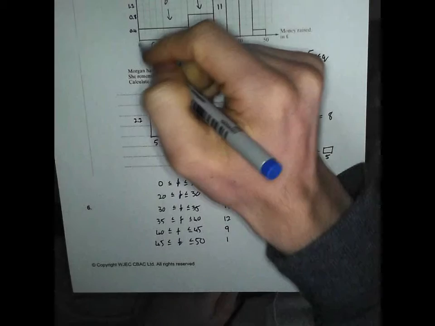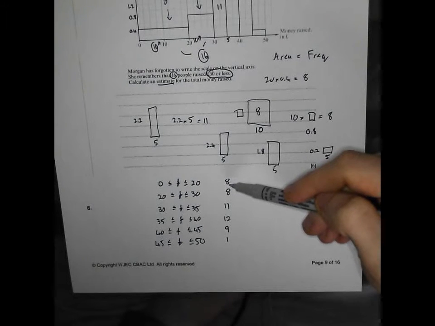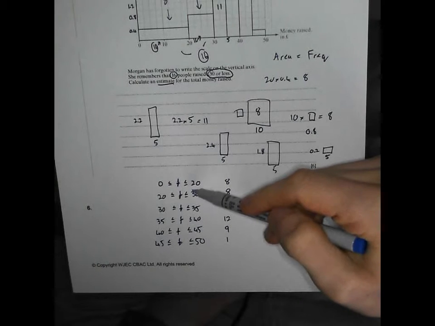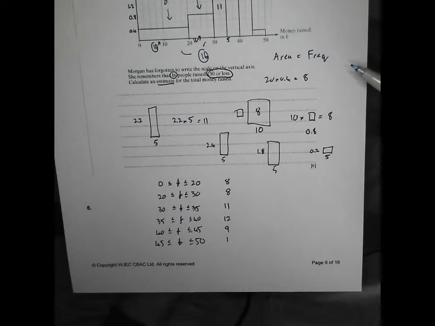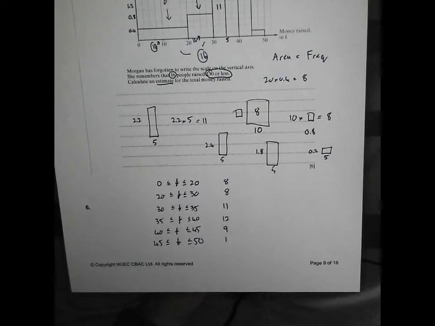But we want to calculate an estimate for the total amount of money raised. Well, how are we going to do this? Because we've got 8 people, and we know that they raised between £0 and £20, but we've no idea how much they raised. And we've got another 8 people who raised between £20 and £30, but again, I've no idea how much they raised. So I'm going to have to do something similar to what I do when I do group averages.